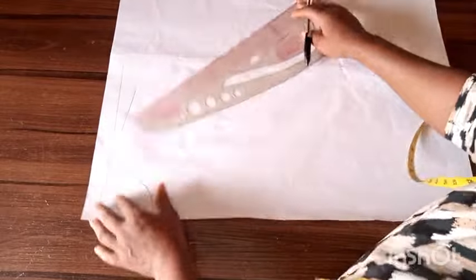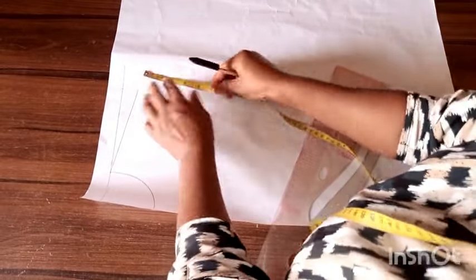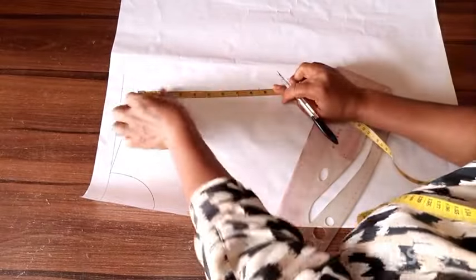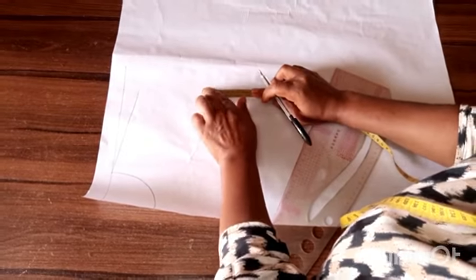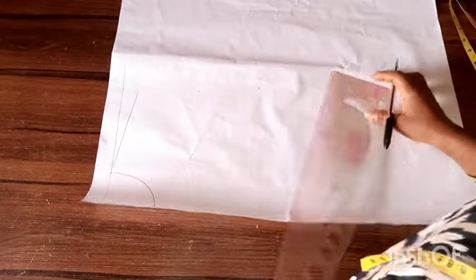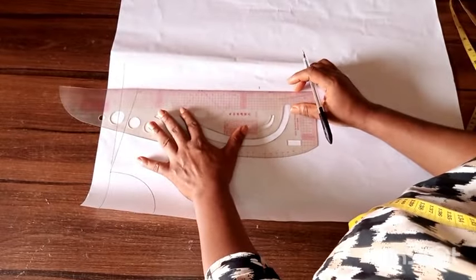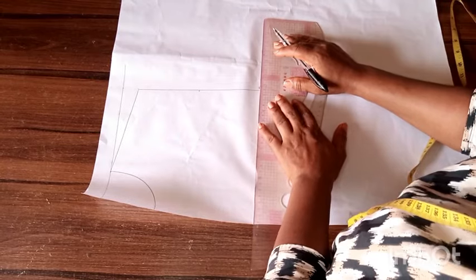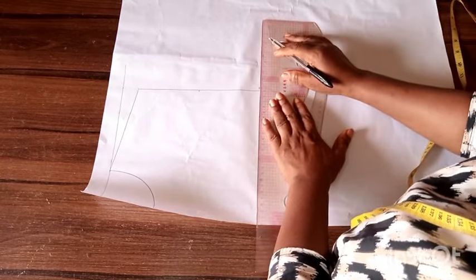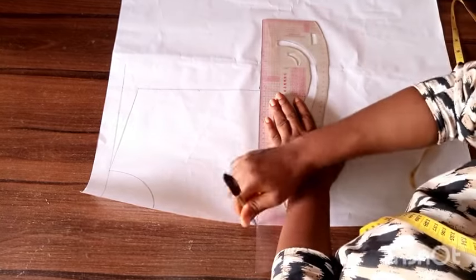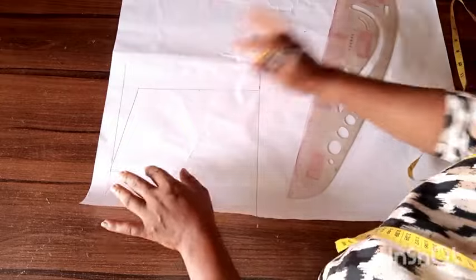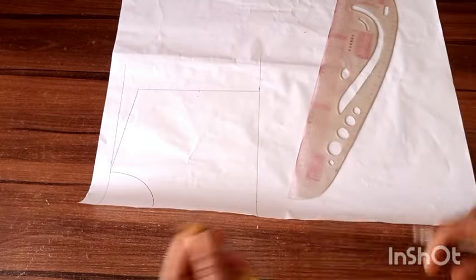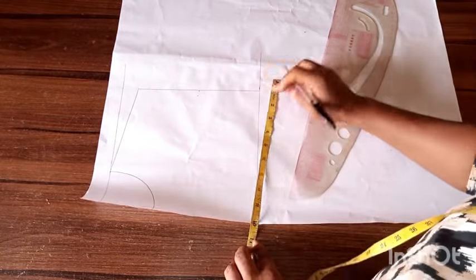I'll go back again to my shoulder slope, and from that point I will measure down half of my shoulder measurement again, and I'm getting a midpoint of that point. Now I'll connect my shoulder slope to that half of the shoulder measurement, and at that point is my chest line. I'll draw a line at that point, and then I'll extend it all the way to the center front, and that's my chest line. So I'll go back to where I marked the midpoint of my shoulder slope and chest line. I'll go inwards half an inch.